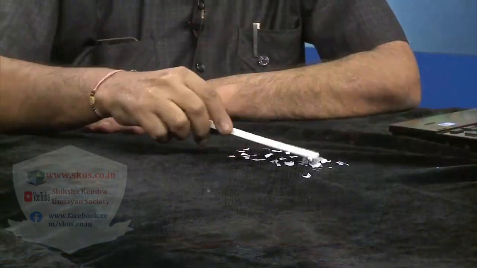Let us do this activity so you can see yourself. I am rubbing the comb with my hair and I have bits of paper in front of me. You can see the paper bits are being attracted by the charged comb. So this is charging by induction.